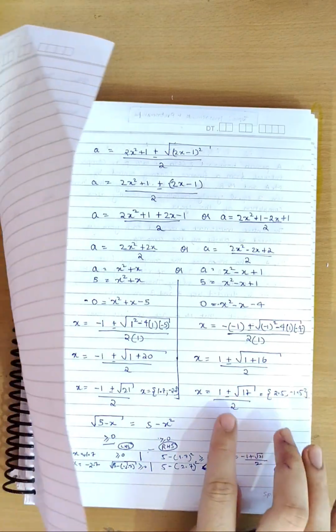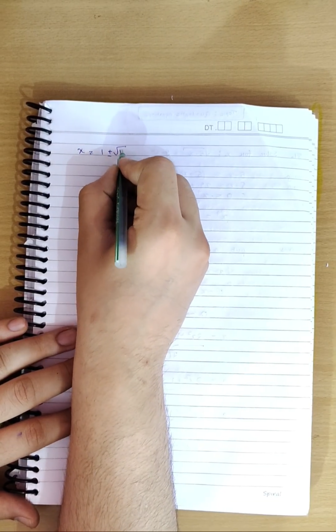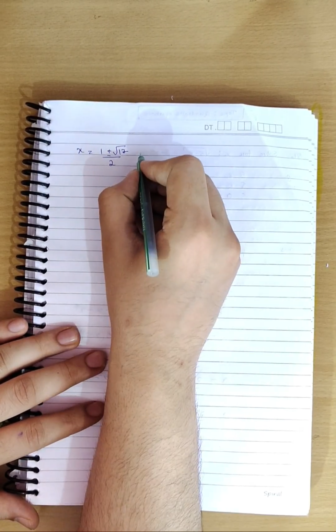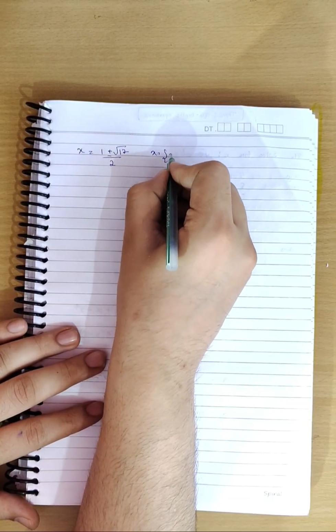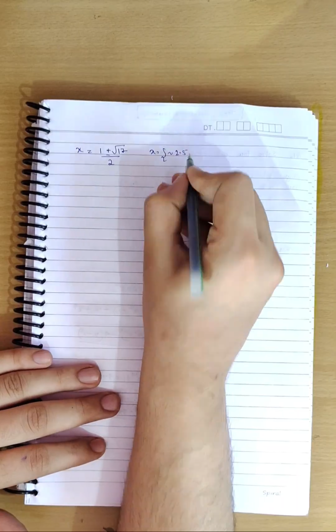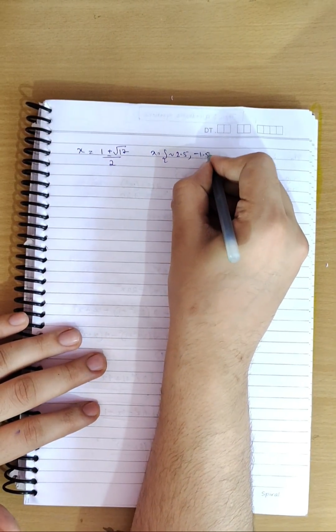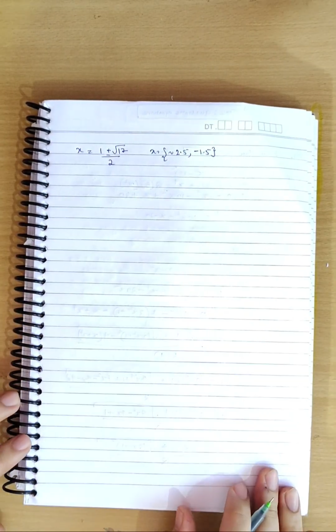So the two remaining values were, let's check them. These values 1 plus minus root 17 by 2, which were roughly equal to 2.5 and minus 1.5. So let's check these values as well.